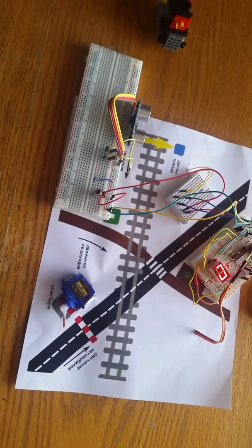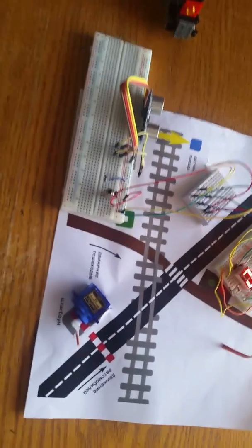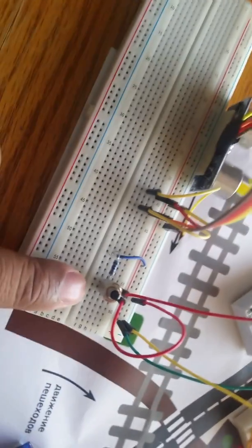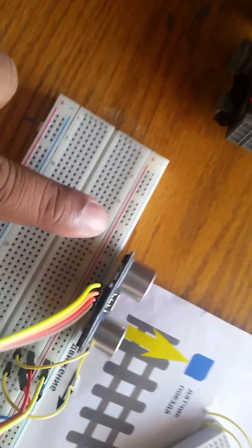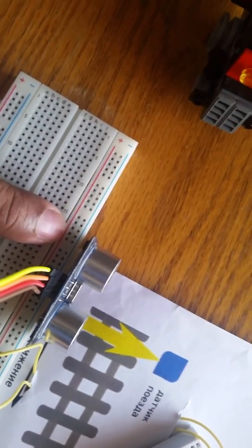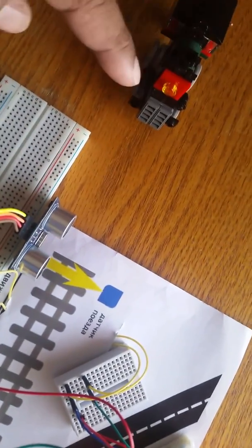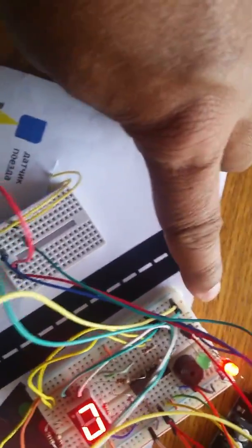The project is to model a grade separation, a highway junction, and a pedestrian road junction. Here we have a servo motor which acts as a barrier. Here we have a push button which initiates the pedestrian crossing. Here I have an ultrasound distance sensor instead of the IR transmitter and IR receiver to check whether the train is coming. I have a red LED and a green LED for the signals.